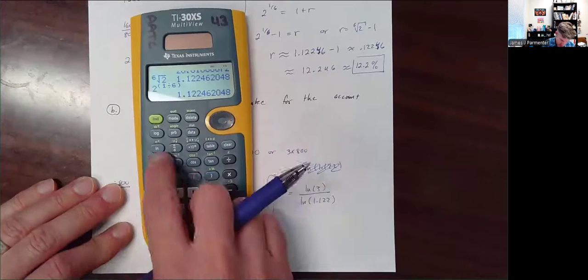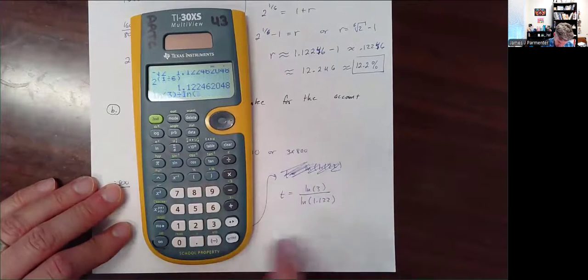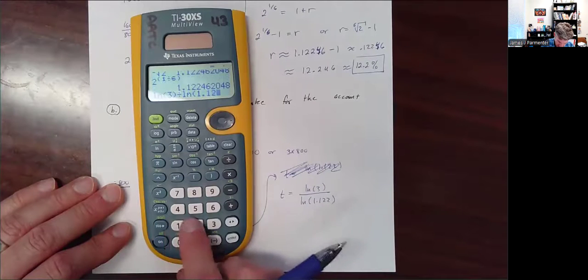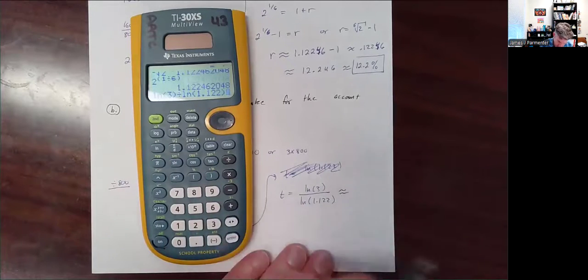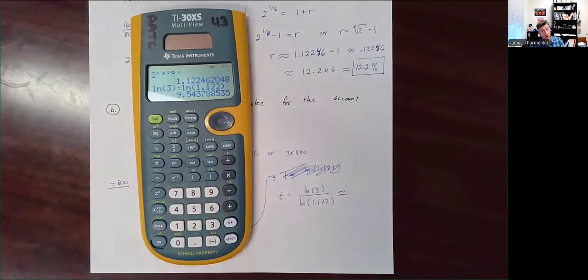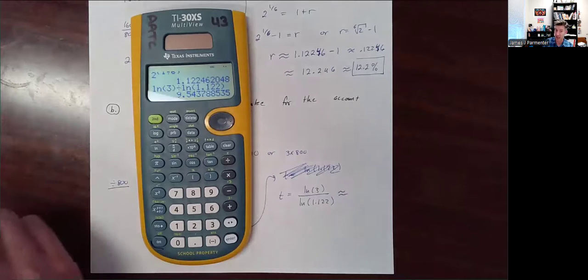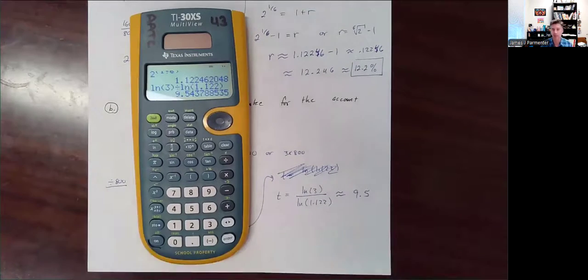So if we find this here, the natural log of 3 divided by the natural log of 1.122, and again, that was already an approximation, so we should definitely use little squiggly lines here, it's going to be approximately 9.54. So close to 9, but not exactly 9. And it is important that it's not exactly 9. So the number of years is about 9.5 years to triple.